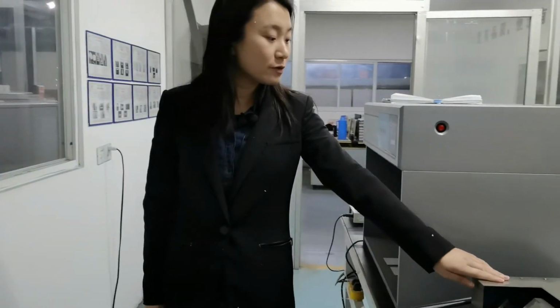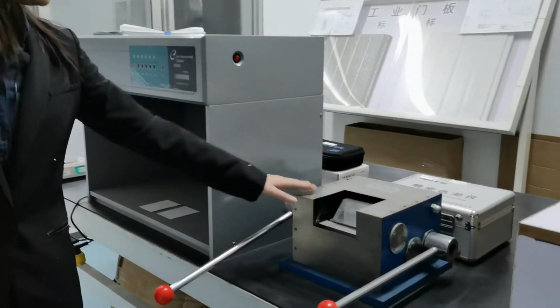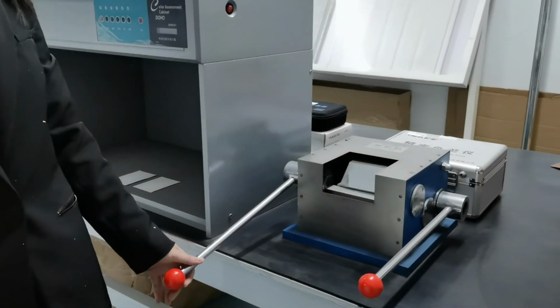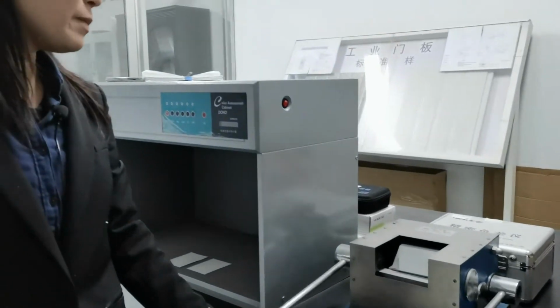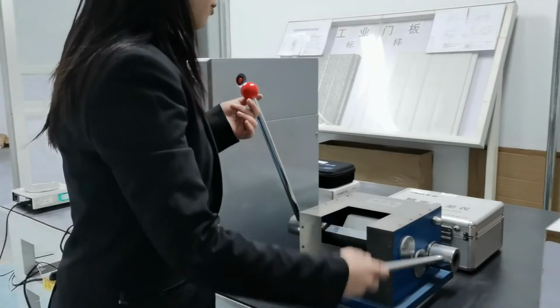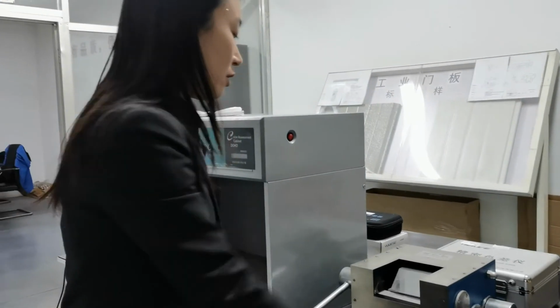And by my side over here is a bending machine. It's also for the raw material, for the bending and tension assessment of the materials.